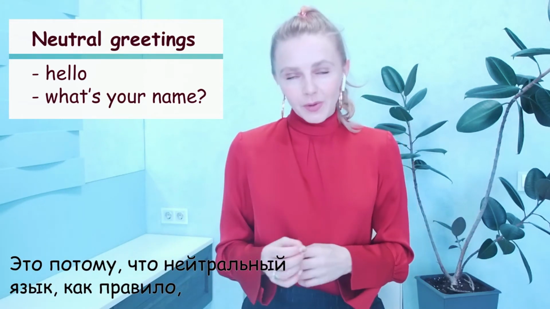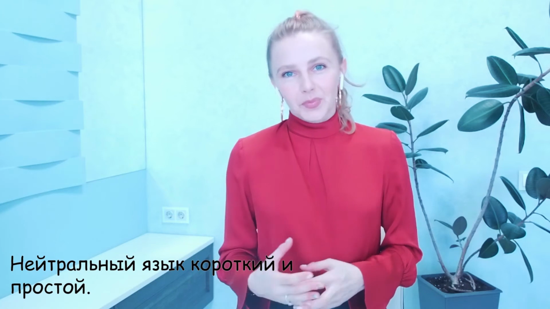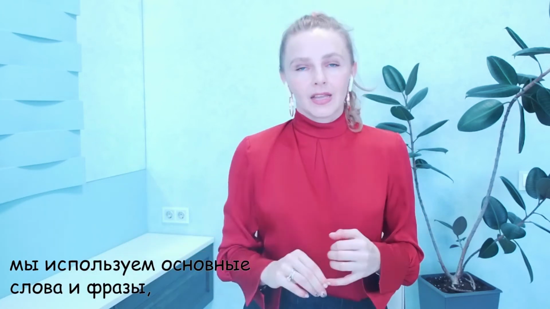That's because neutral language is generally the simplest language. If you compare these two dialogues, you can see that this neutral dialogue is shorter than the formal dialogue you saw in part 1. This is very common. Formal language is often longer and more complex. Neutral language is short and simple. You can see this throughout the dialogue. We use the basic phrases and words that you probably learned in your English classes at school. Nice to meet you. How are you? Fine, thanks, and so on.